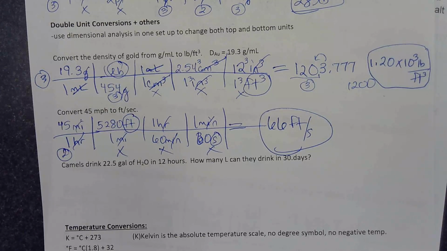Okay, I want to show you something. I measured this one day. Guess what this distance is? 66 feet. Does that sound good? 66 feet across this room.